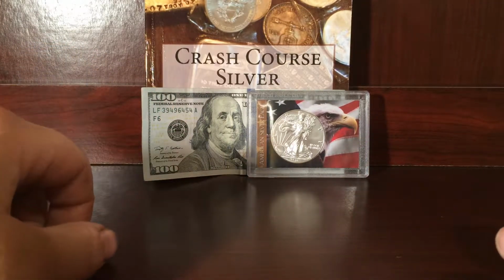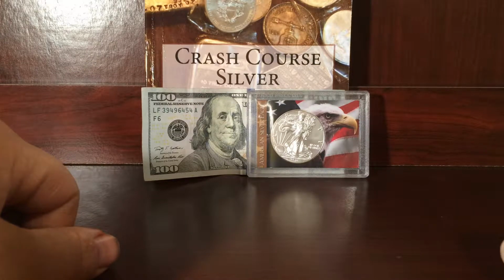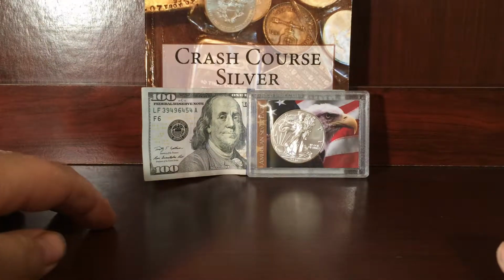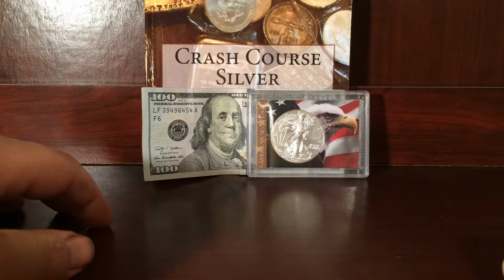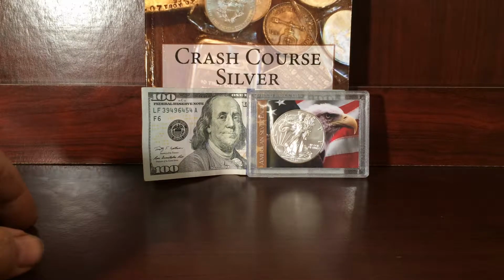First of all, cash is just printed by a government. It's a piece of paper, cotton filament paper, with a little bit of ink, and they say it's worth $100. So it is. Silver is recognized everywhere in the world for its value, and it'll always hold value.